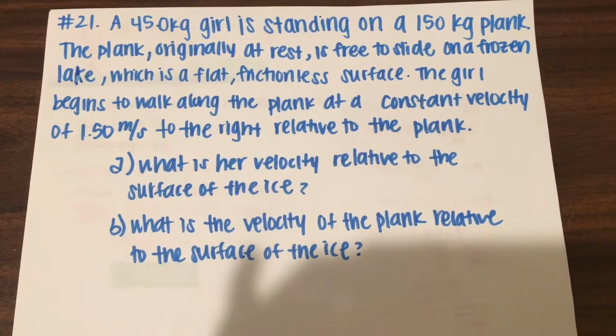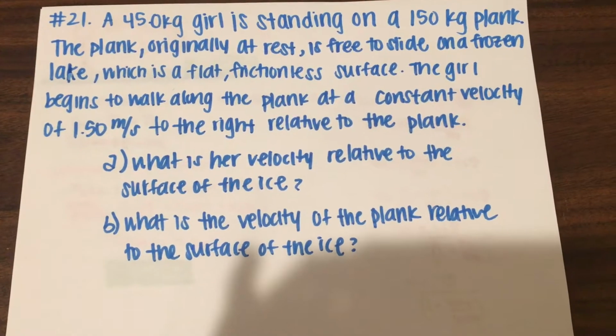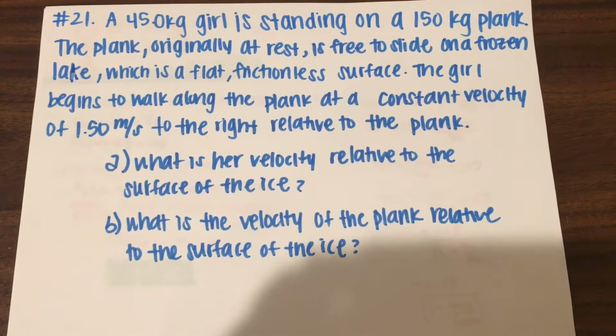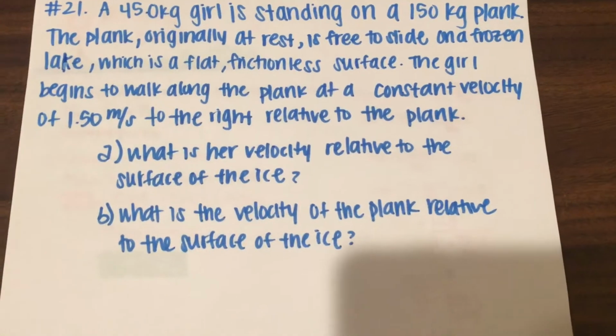The girl begins to walk along the plank at a constant velocity of 1.5 meters per second to the right relative to the plank. A, what is her velocity relative to the surface of the ice? And B, what is the velocity of the plank relative to the surface of the ice?